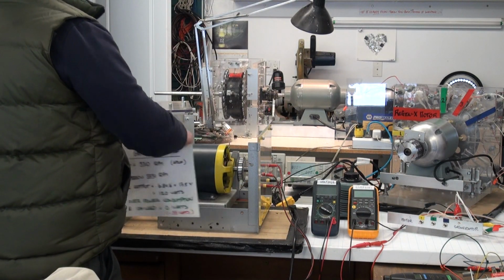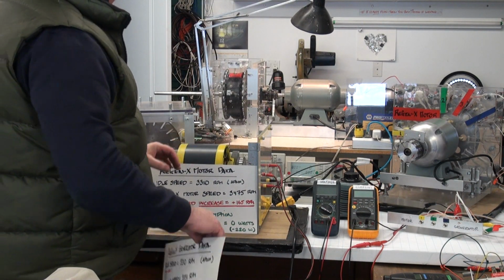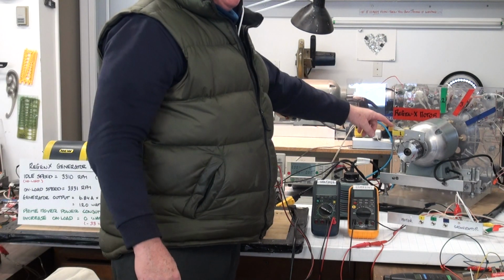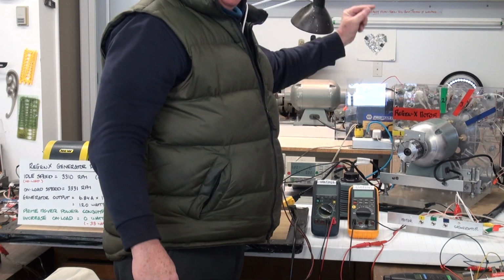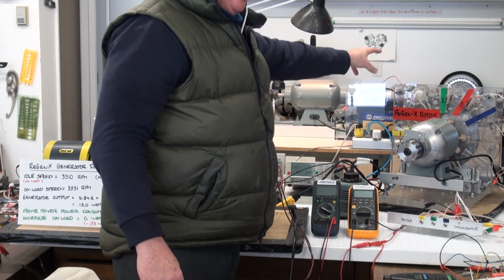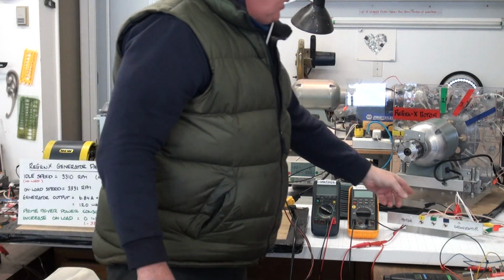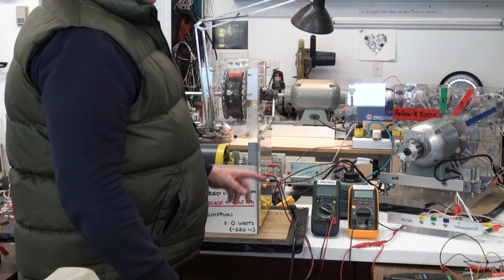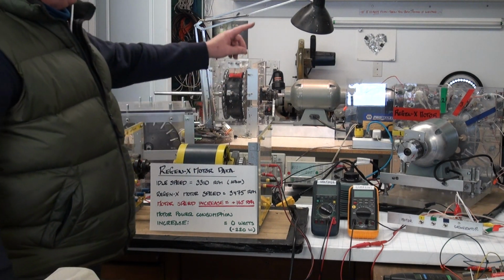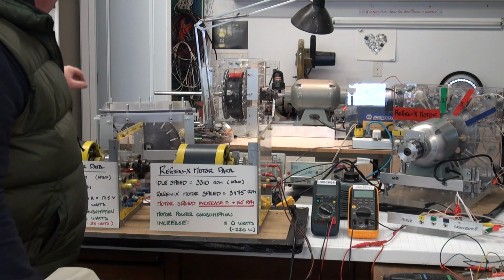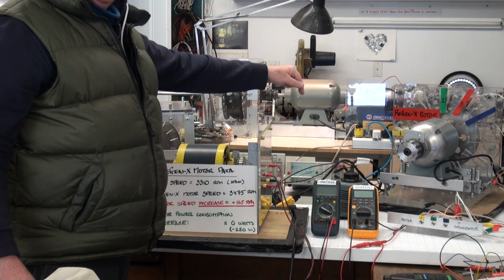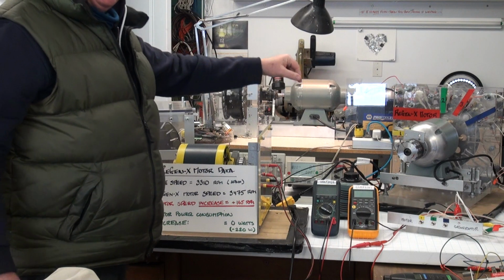In ReGenX motor mode, we will be increasing the speed of the system with no electric input power being delivered to the motor coils that are in the back there. And in generator mode, we will generate approximately 120 watts to our battery, and we will reduce the power consumption of our prime mover by 33 watts.